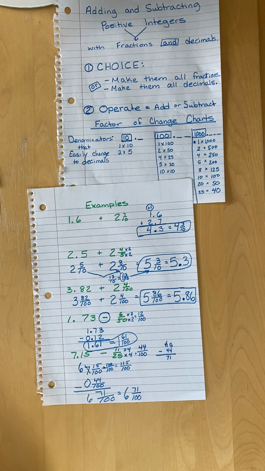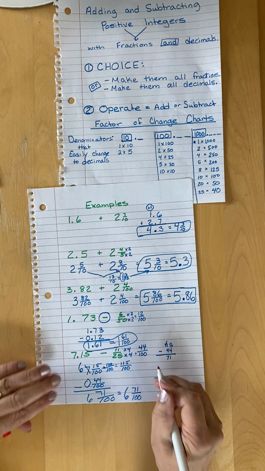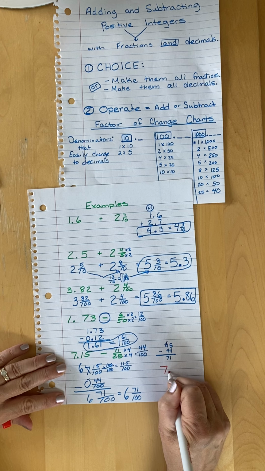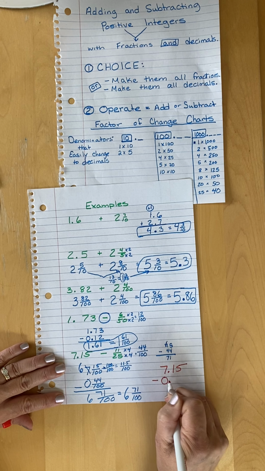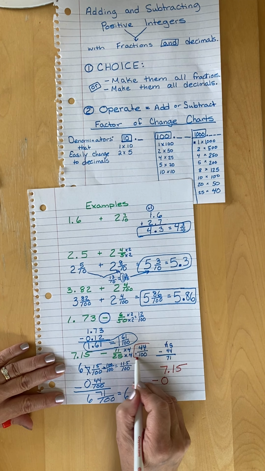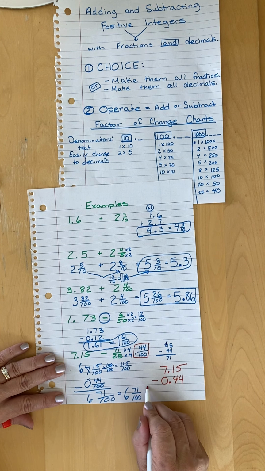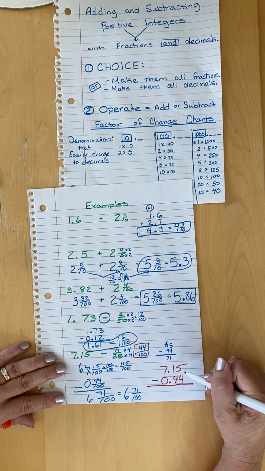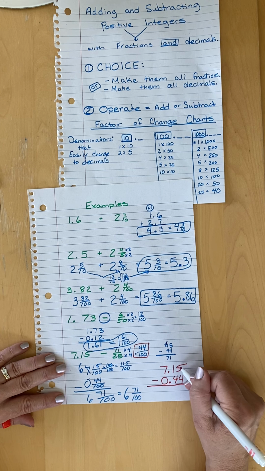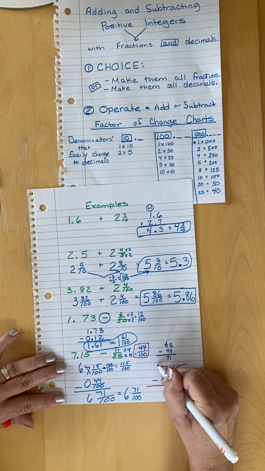I could have done this one easier, in my opinion, if I had changed it to decimals instead. Because decimals would have been 7 and 15 hundredths minus no wholes. This didn't change. But that means I have 44 in my hundredths place. When I change it like this, now my regrouping happens the way I'm used to it. Where I have 5 minus 4 is 1. I need to regroup. So I cross out the 7, it becomes 6.